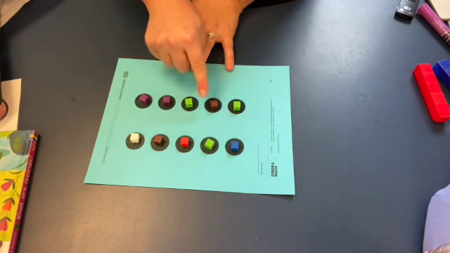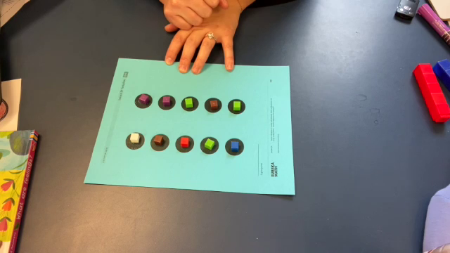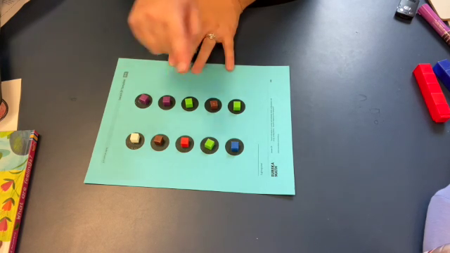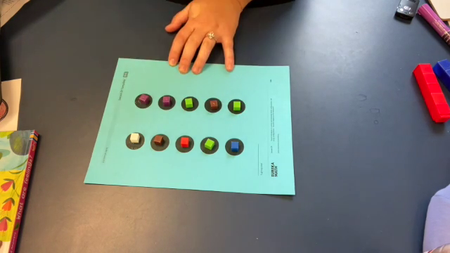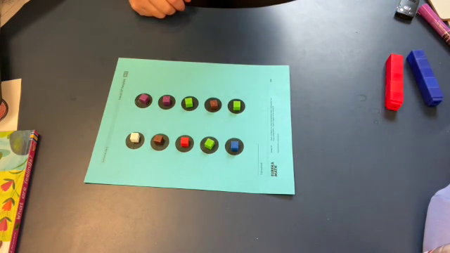5. 1, 2, 3, 4, 5. And we have 5 on the bottom. So 10 is the same as 5 and 5. All right, I would like you to get your cubes, okay?